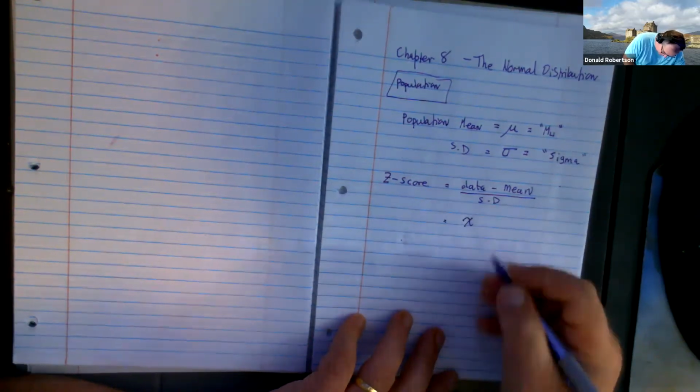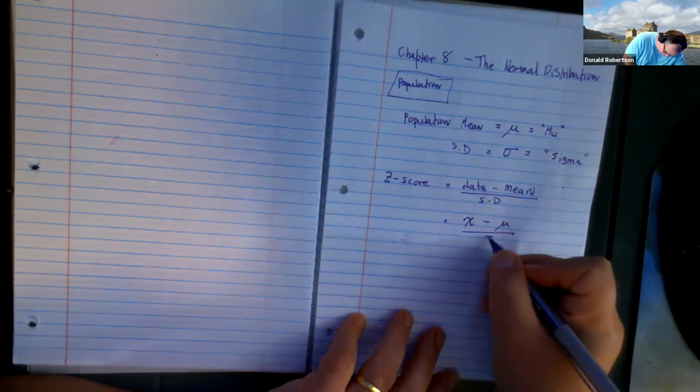If we want to calculate a Z-score from a population, the data is called X, the mean is mu, and the standard deviation is sigma. So in some textbooks, that's the formula for the Z-score. It's the same formula as it's always been. Data, take away the mean, divided by standard deviation.